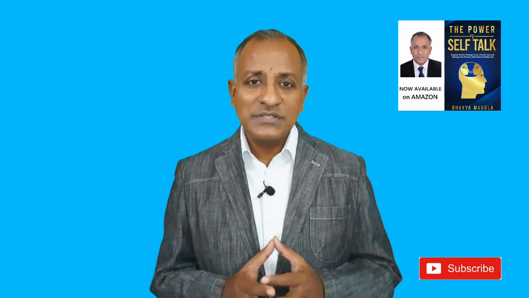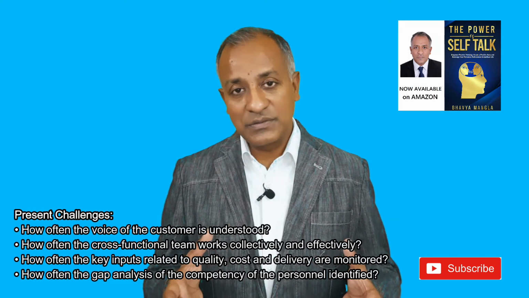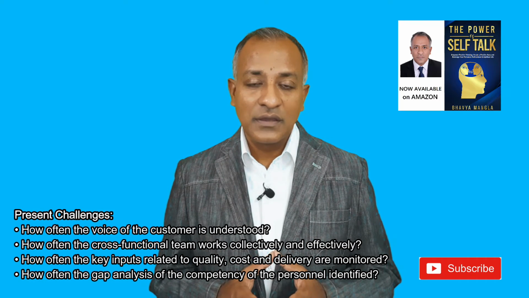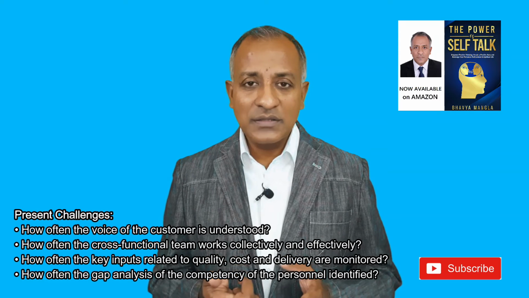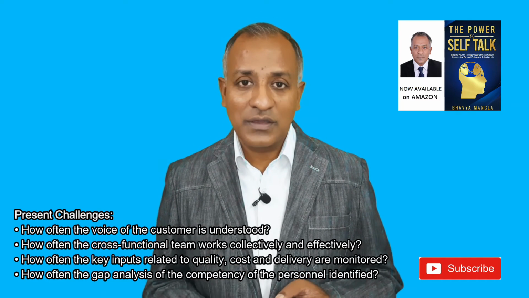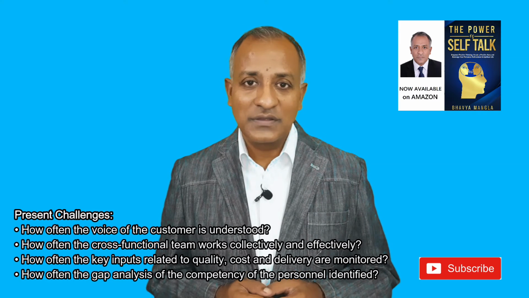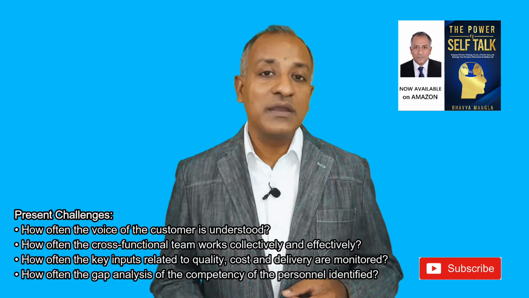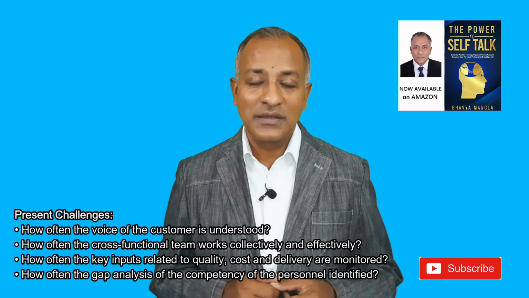But what can be the possible challenges the industry may be facing at the moment with respect to the process design phase? The first and most important is how effectively the cross-functional team is actually working with respect to the process design phase. Secondly, in case of any issue and challenge, how often it is being escalated to the top management.